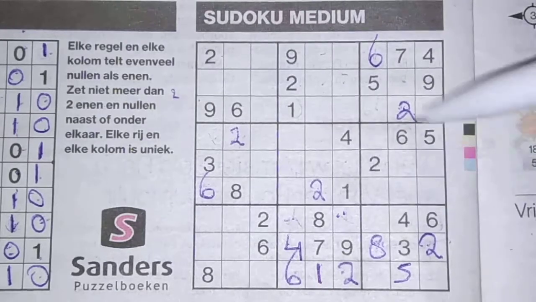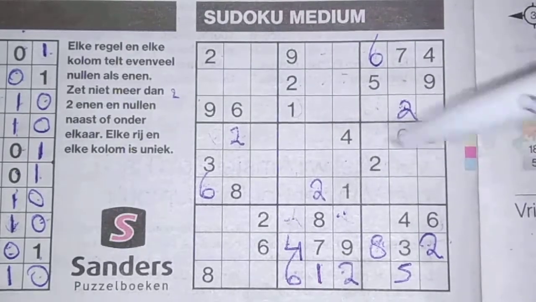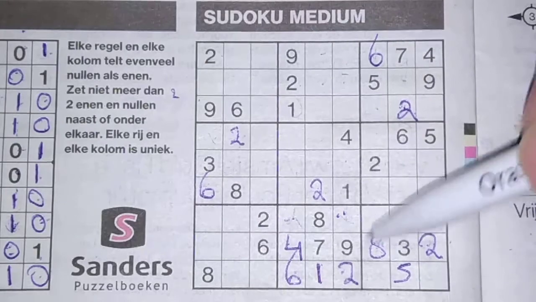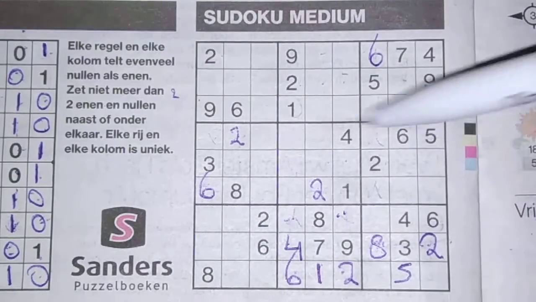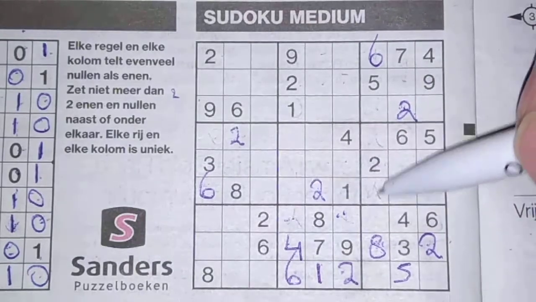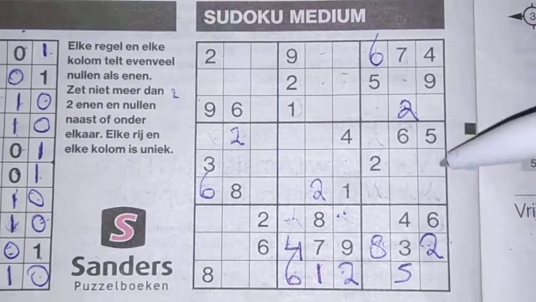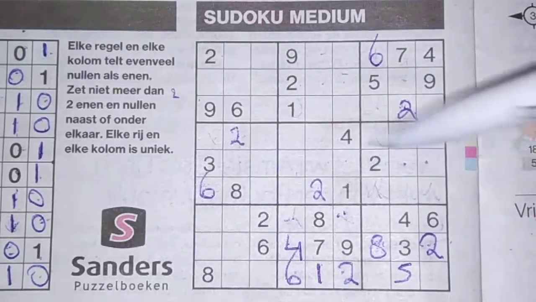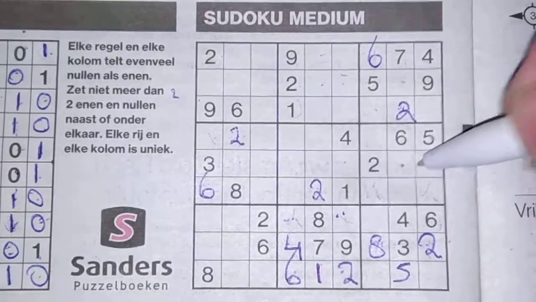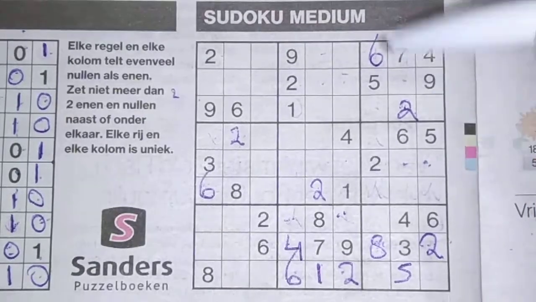In this big square, 6 missing numbers. One of the missing numbers is an 8. I see here an 8. No 8 in these 2 boxes. There an 8. No 8 in those 3 boxes. So the 8 could be here or could be there. So in the middle row we have an 8 in one of those 2 boxes.